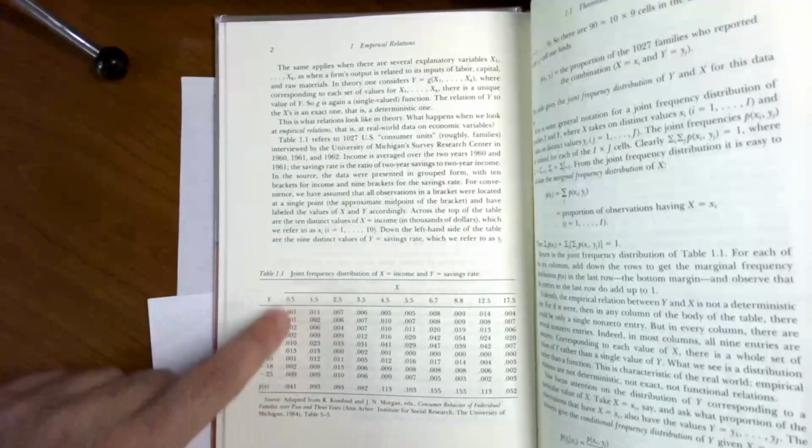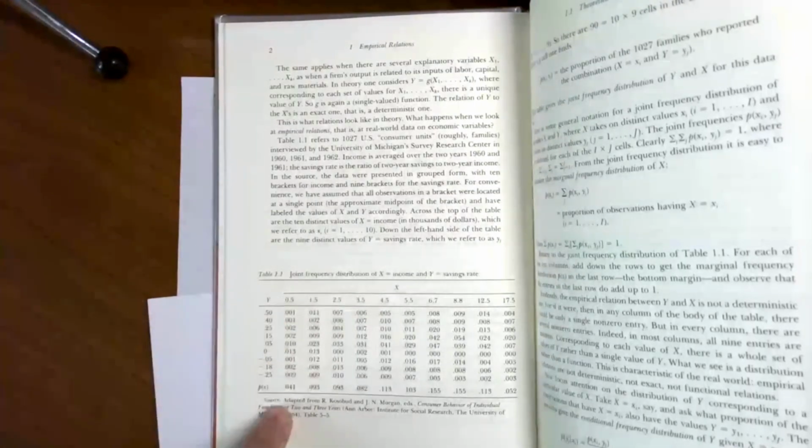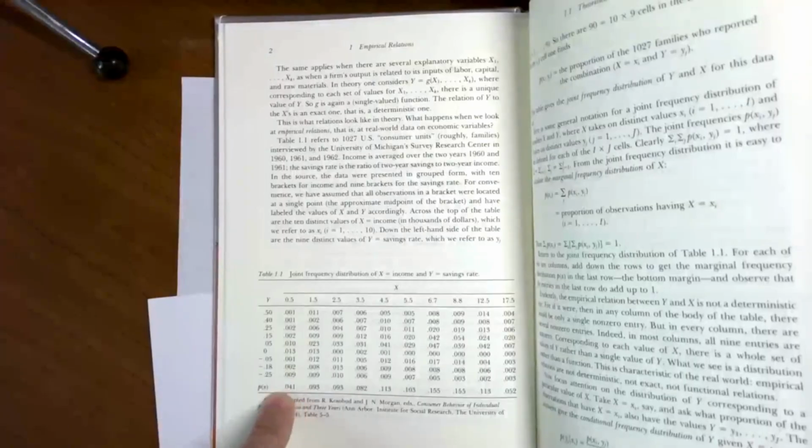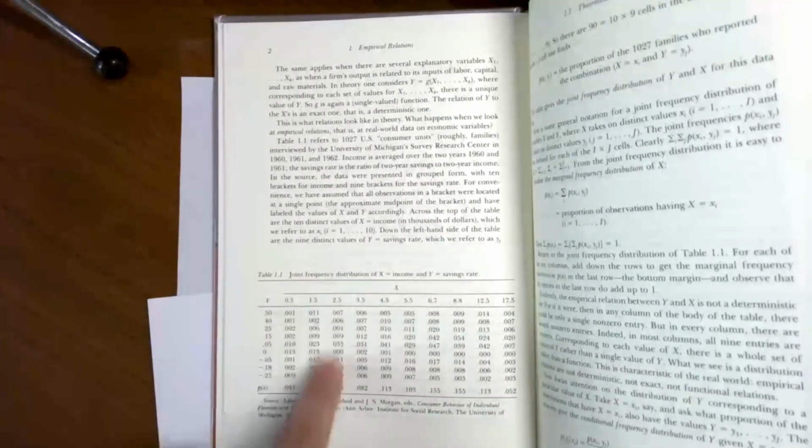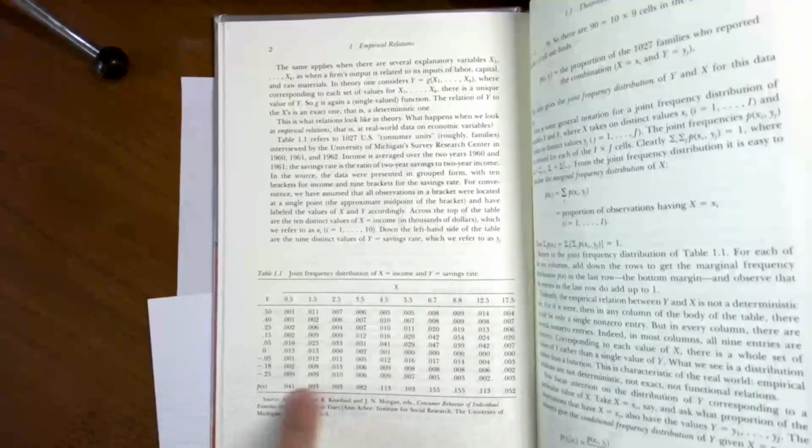Essentially this one says the probability that you're going to get an income category of 0.5, whatever that is, irrespective of the savings rate, is this 0.041. The same thing holds for different levels of income. So essentially this row is going to reveal the probability of particular levels of income if you really don't care about what savings rate materializes.